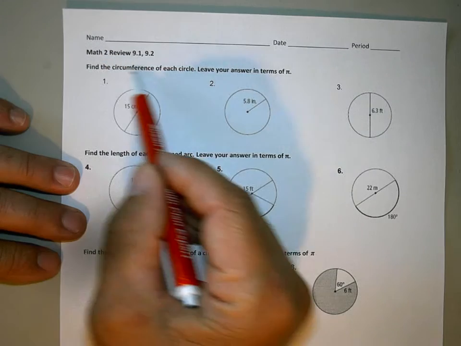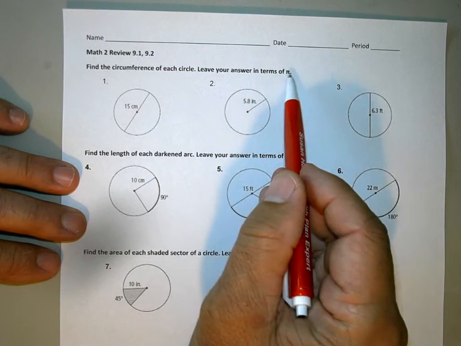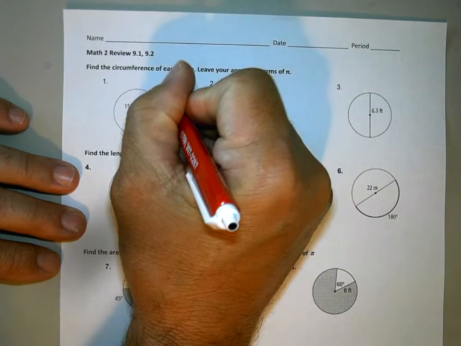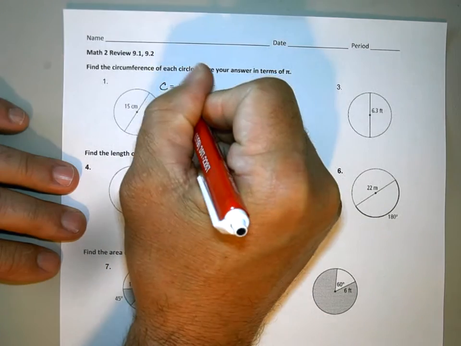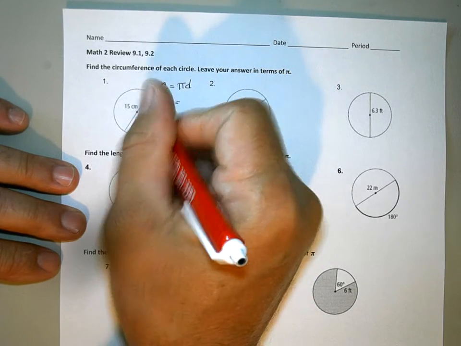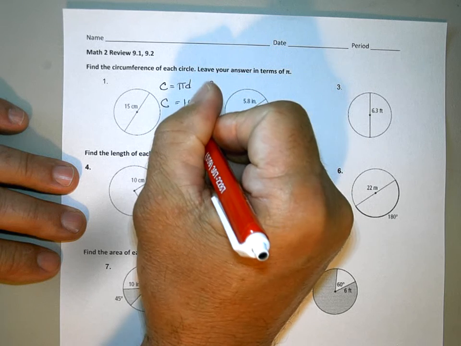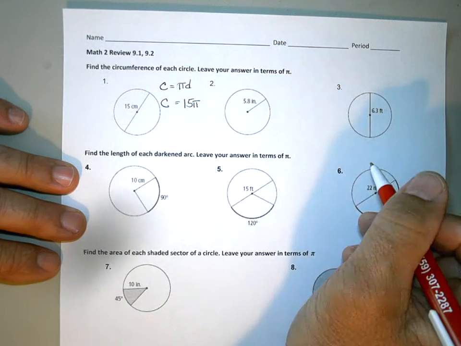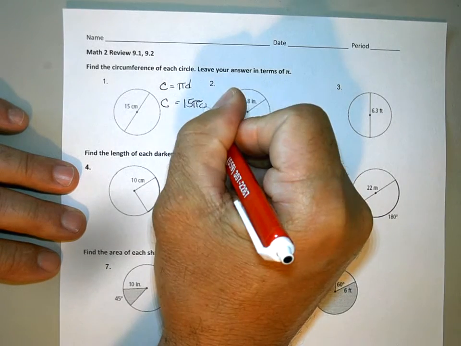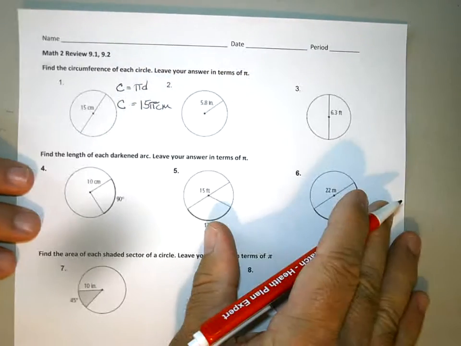1 through 3, find the circumference of each circle. Leave your answers in terms of pi. Remember, circumference is the perimeter, and circumference is pi times diameter. So the circumference of this one is simply 15 times pi, or 15 pi. Not a very good pi there. And this is centimeters. All right, number 3.